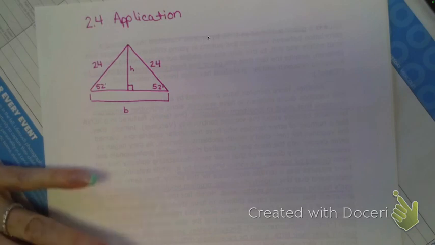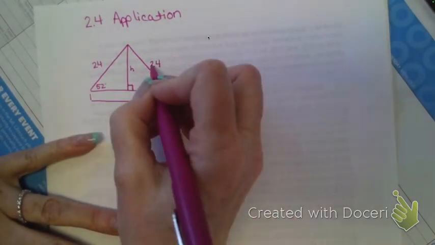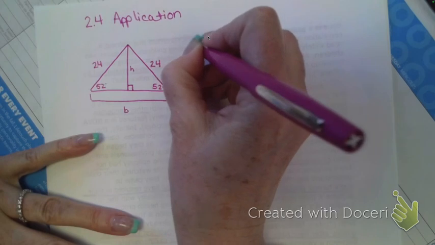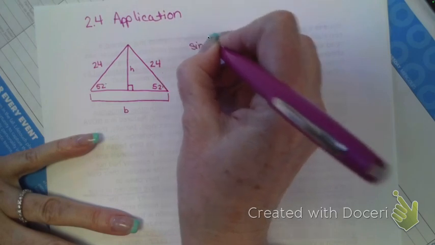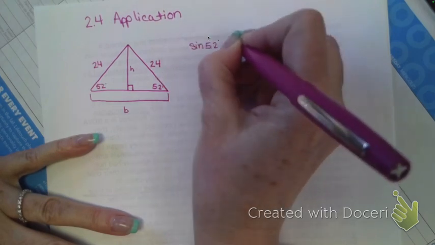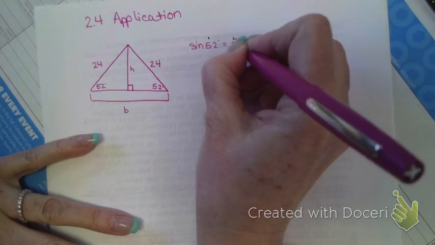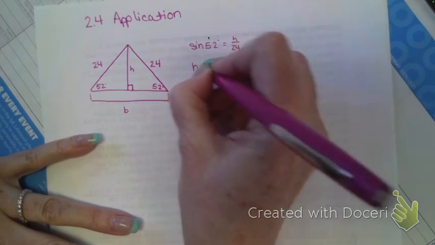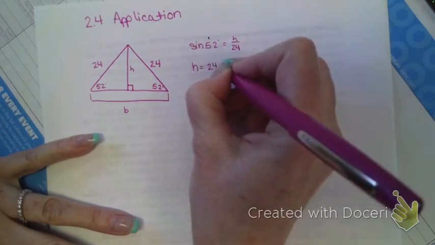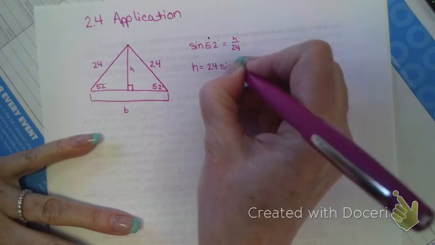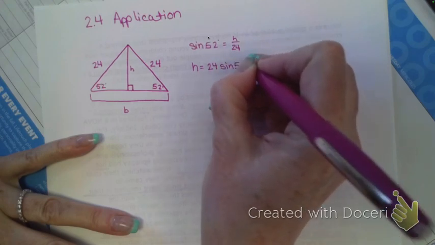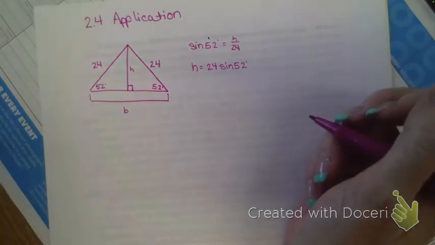It's sine, because opposite and hypotenuse. So sine of 52 equals H over 24. So H is going to be 24 sine of 52. And I always just wait to put it in my calculator when I'm done. Okay, so I got H.